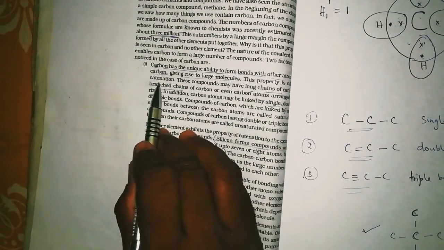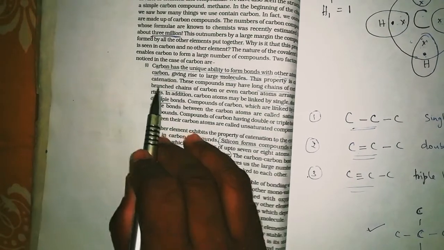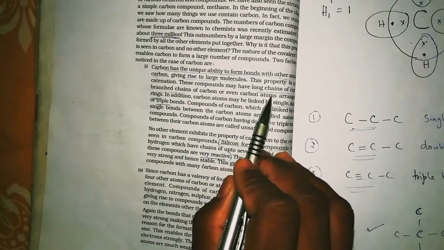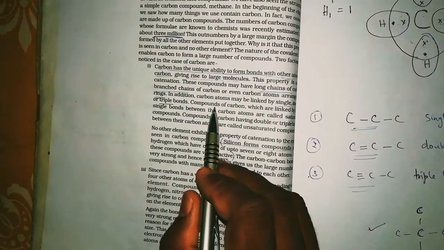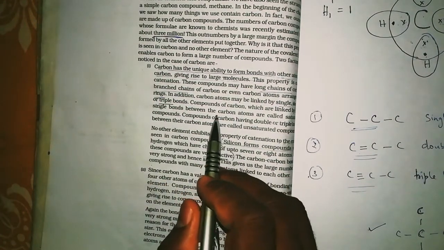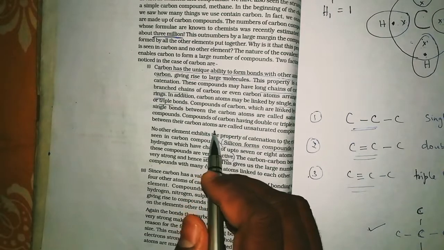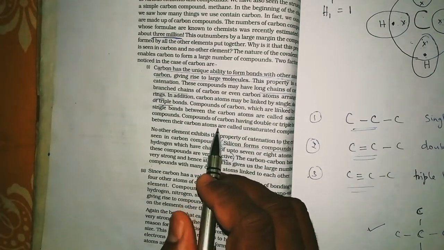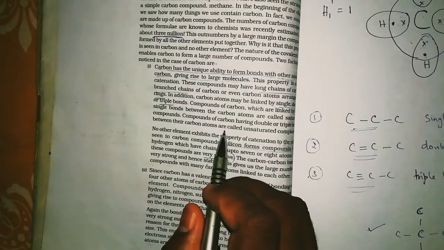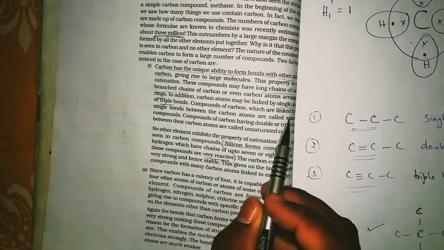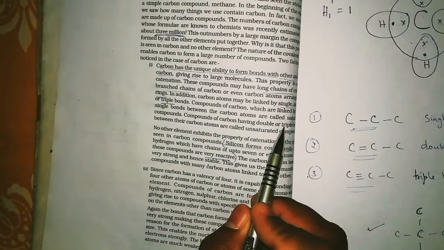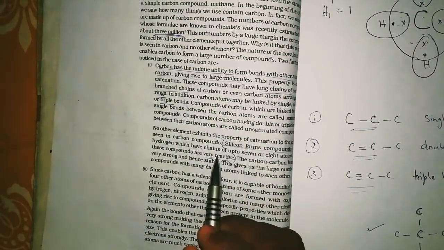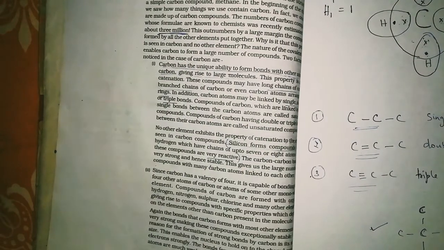Carbon can also form long chains, branched chains, and ring structures. It can form single, double, and triple bonds between carbon and carbon. Carbon combined with carbon by a single bond is saturated, and by a double or triple bond is an unsaturated carbon compound.